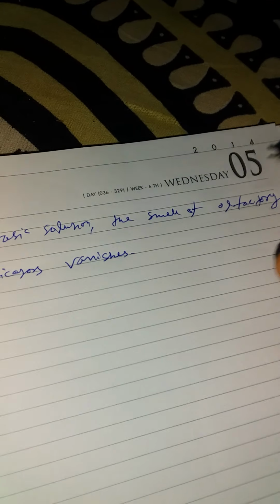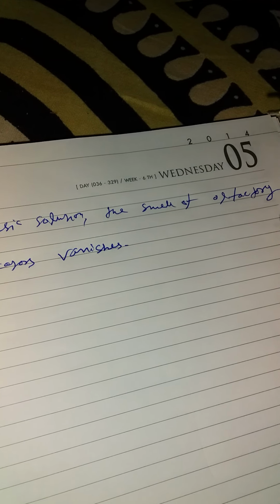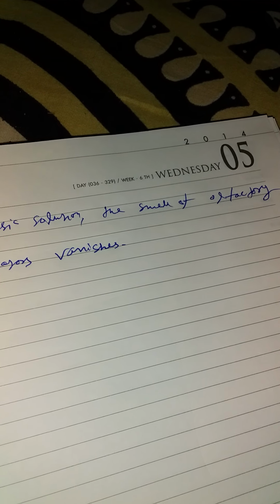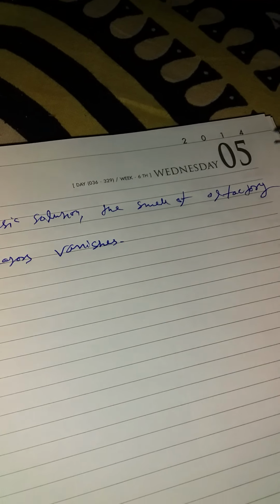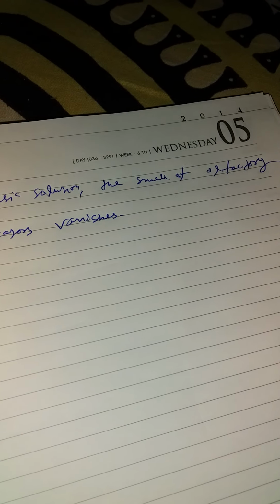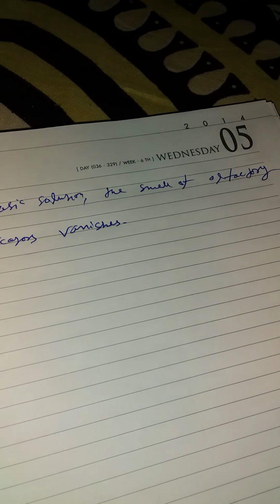That means the smell of the olfactory indicator changes, that is, disappears.